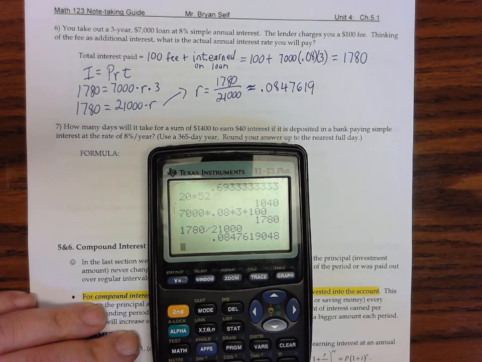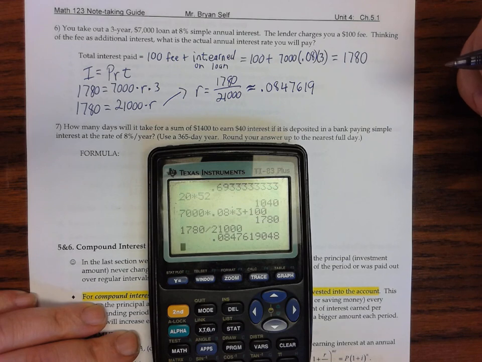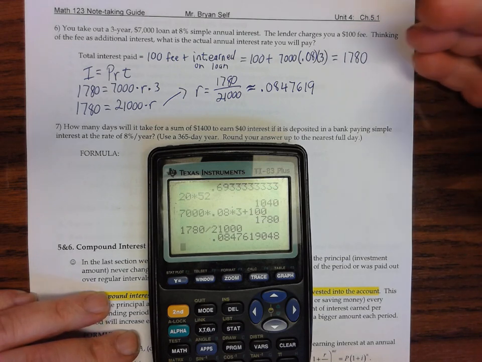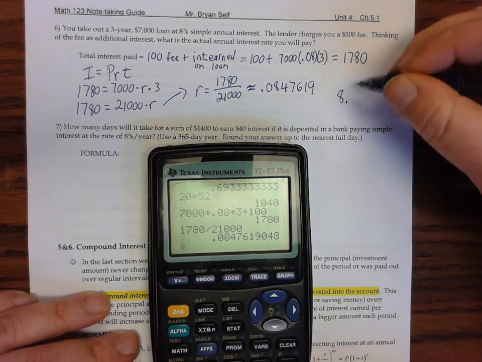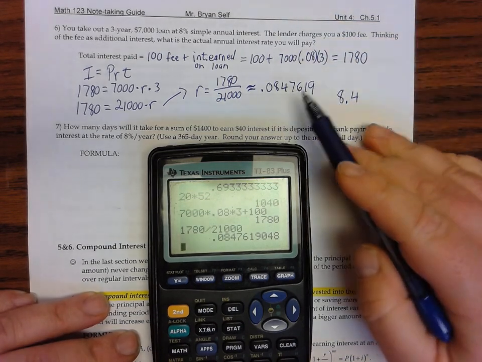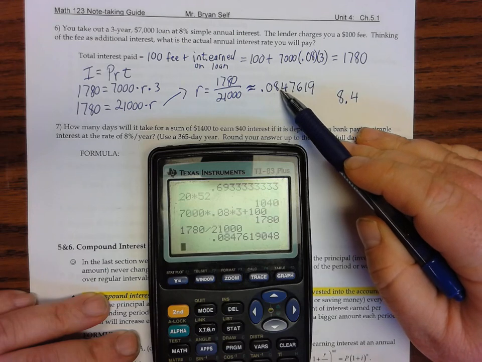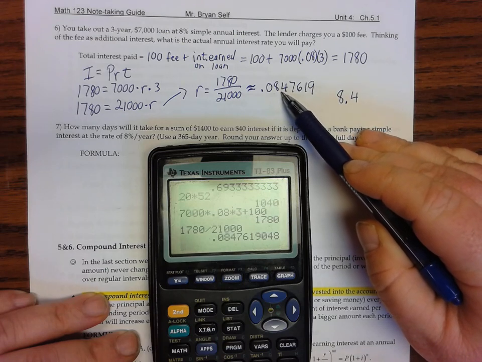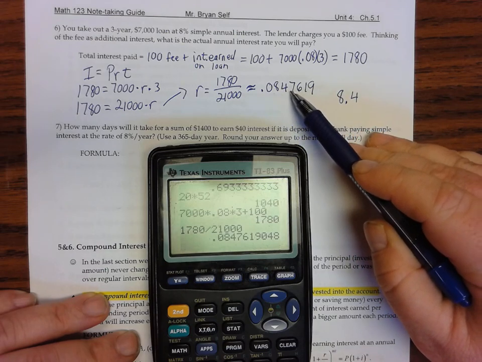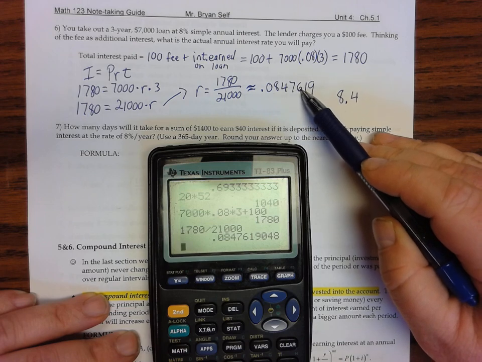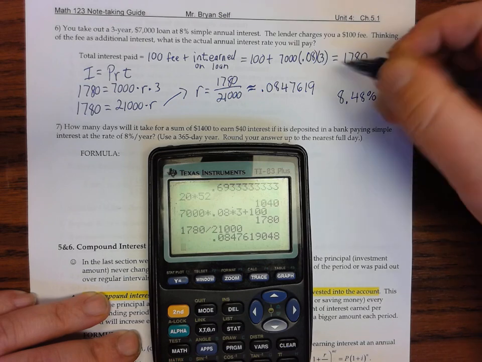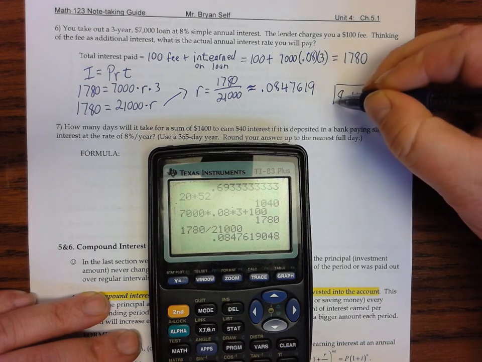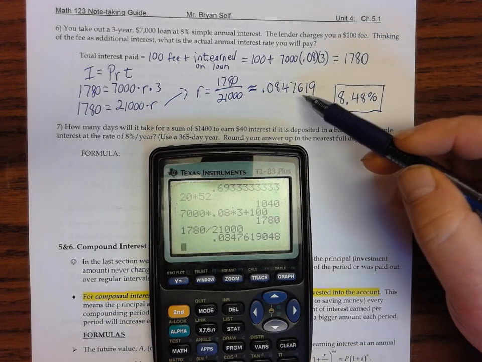That should be enough. We want to round our interest rate to 2 decimals. That's the actual percent form, not the decimal form. So 8.4. We move the decimal 2 places to the right to get it in percent form. Here's where we're looking for our rounding. 6 will round us up to 8.48%.